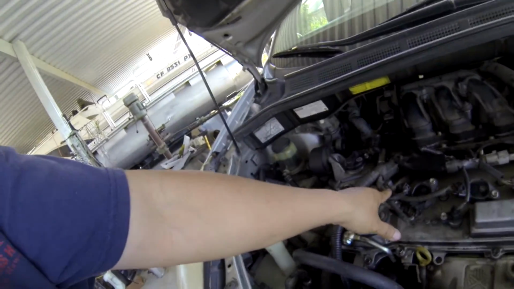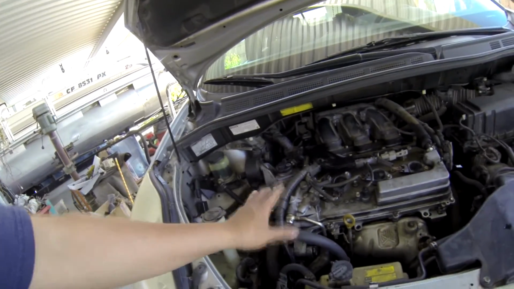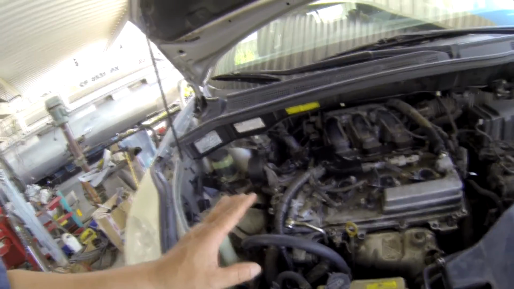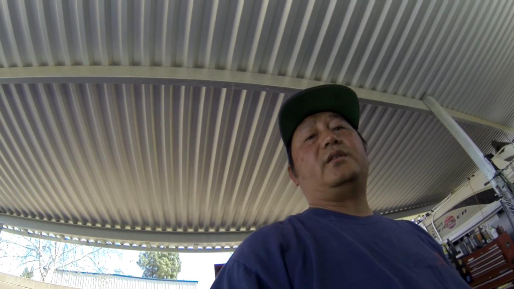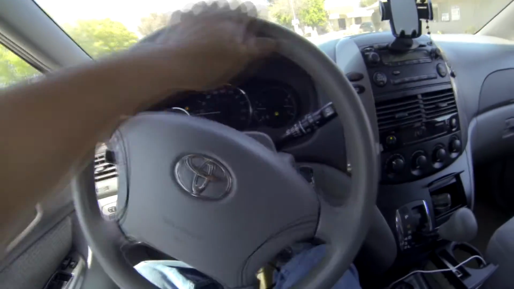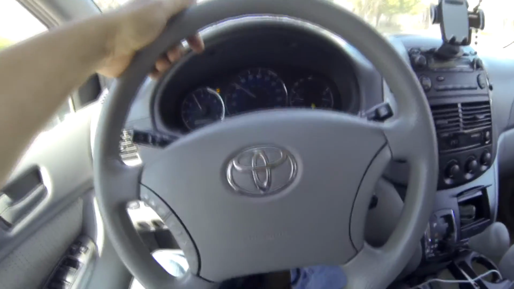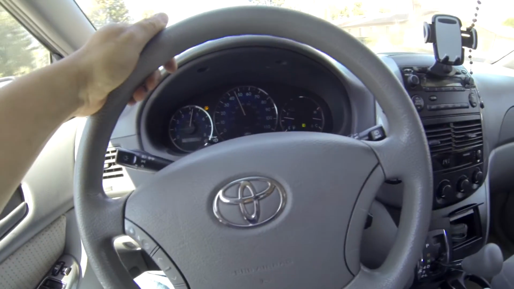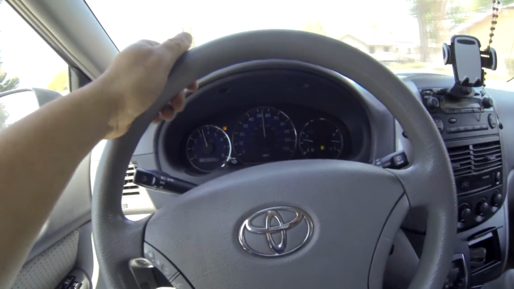So as I replaced the new sensor, and now it's working. So I'm going to take it for a spin to see if any other code like misfire comes up, because it was misfire number 2 and then number 4, number 6 cylinder. Okay, so let's go test drive. Okay, so I've been test driving for a while now, and I punched hard, there's no misfire, and the car is running good.